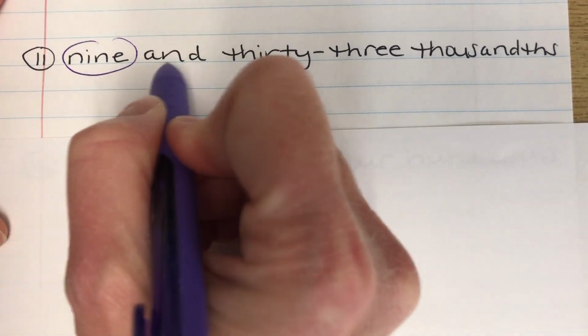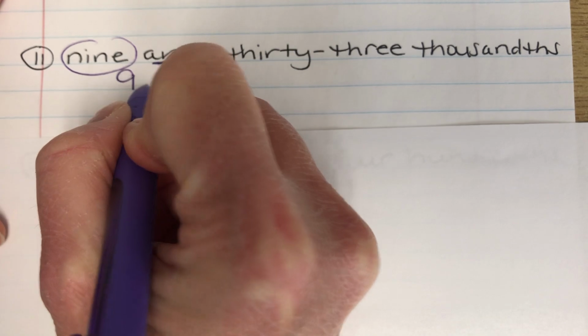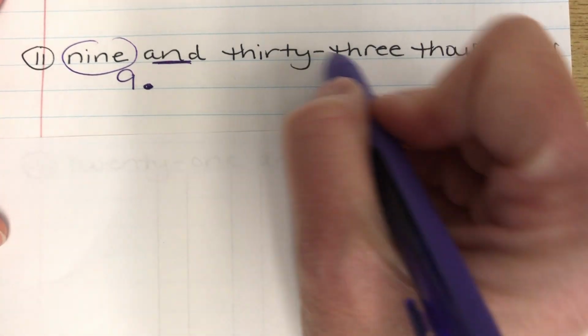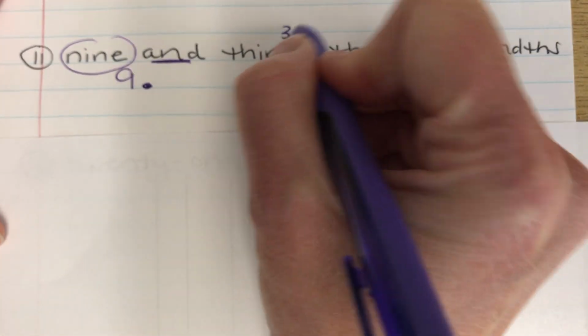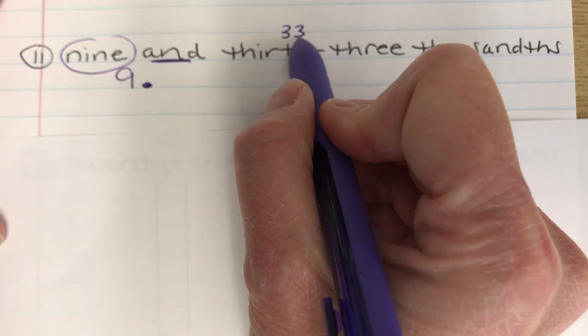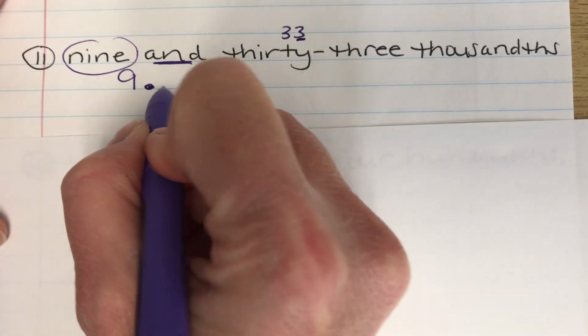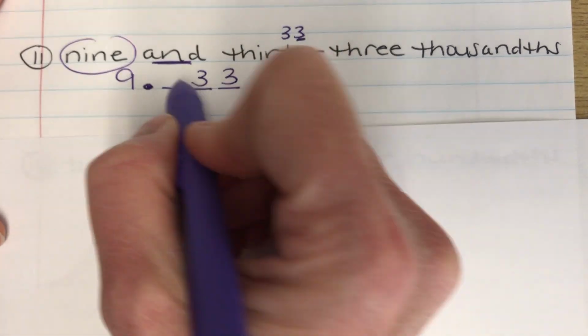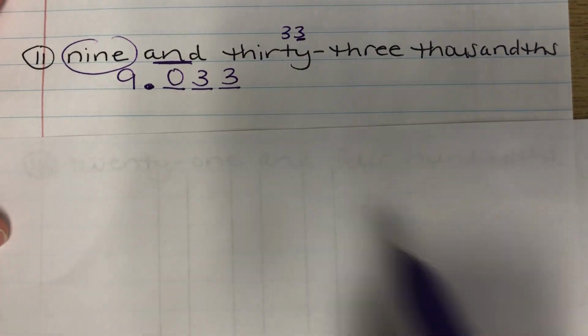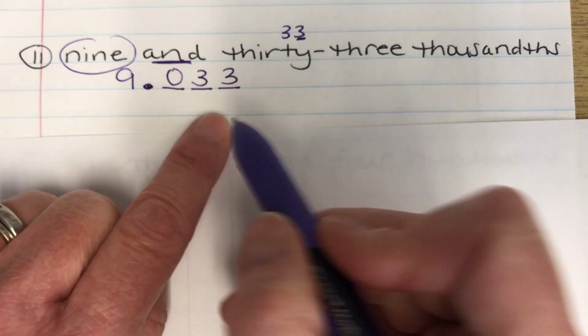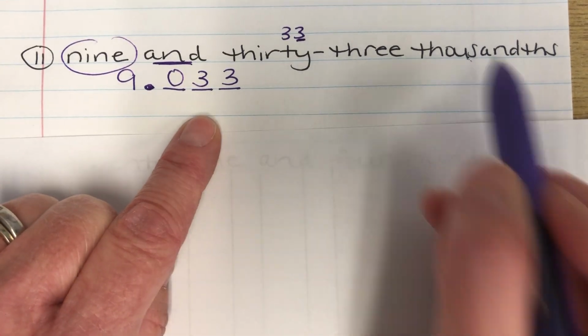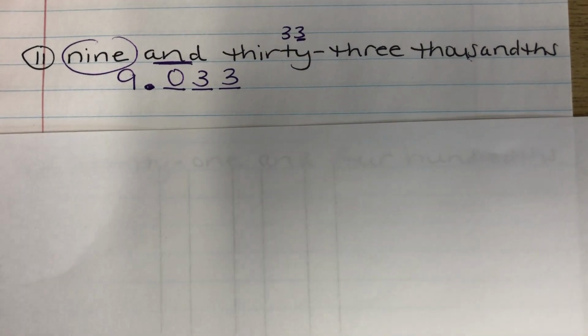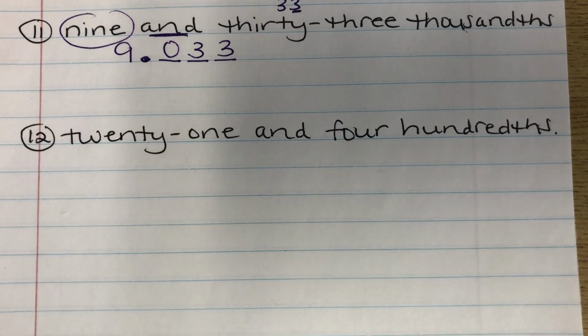Okay, 9 and, so 9 decimal point, 33 thousandths. So I know this is 33, but this 3 should end up in the thousandths place, which is 3 places over. So in this one, you should have put a 0 in the tenths place so that you'd have 33 with this 3 in the thousandths place. Last one. Go ahead and write that out. Just play when you are ready.